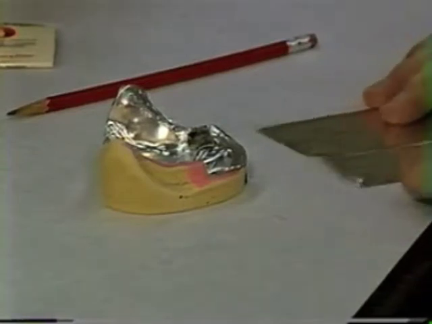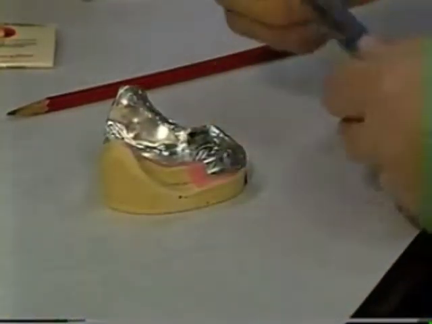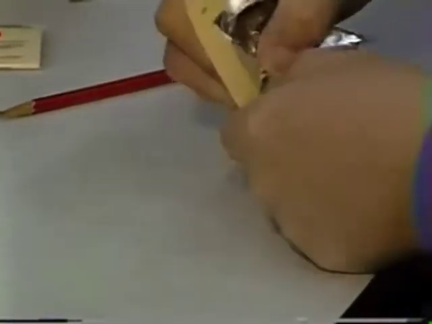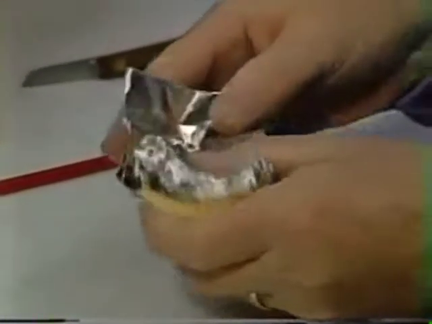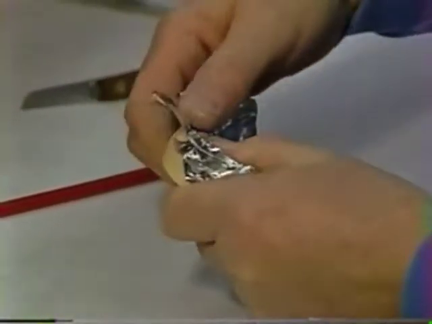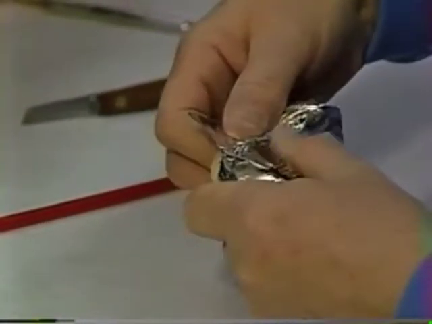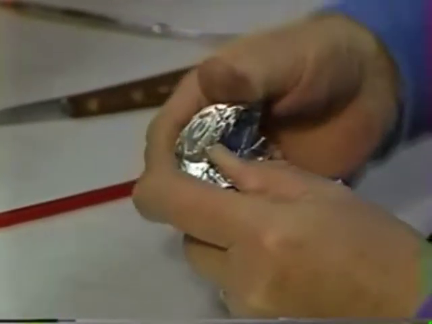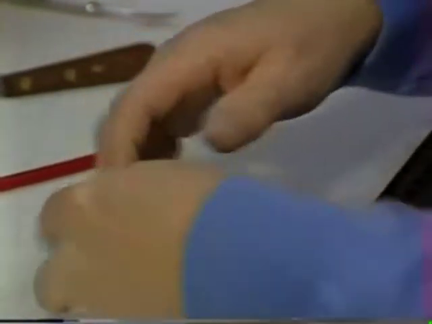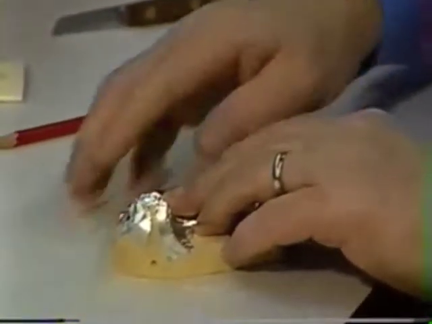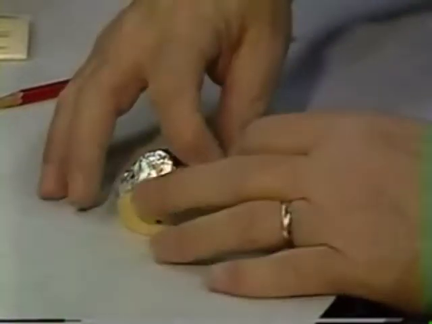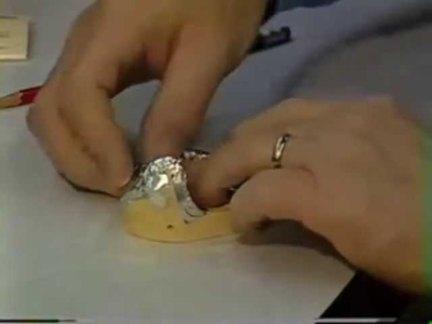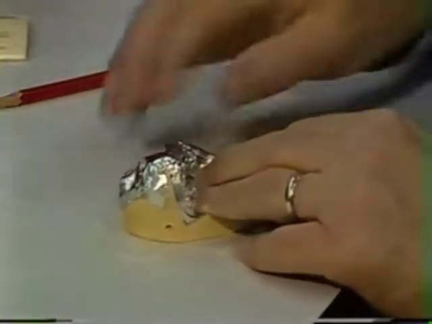So we'll cut a piece now and adapt it to the other side. And again, just adapt it in as best you possibly can. Let the excess come down over the cast, over the vertical walls of the cast. That'll help hold it in place. And you'll have some overlap of it, but that's fine. The overlap doesn't bother you. Just adapt it in very nice and smooth onto the cast like so.